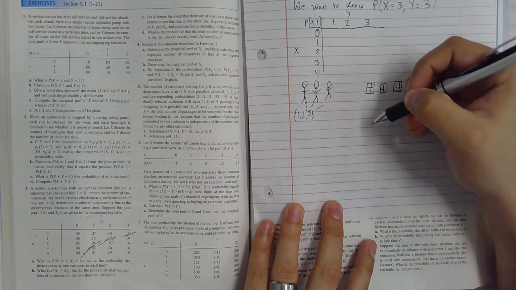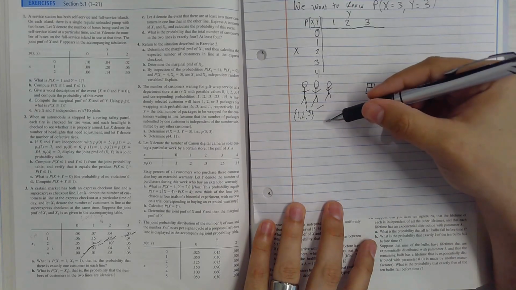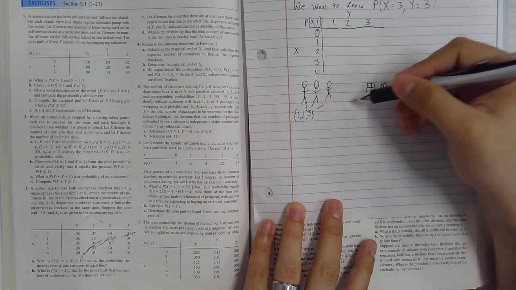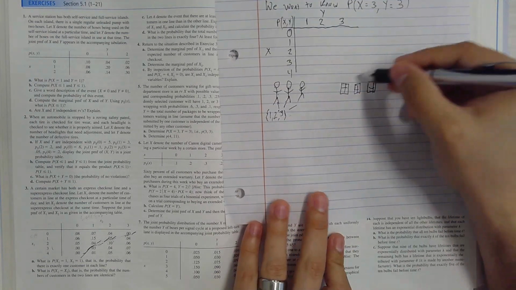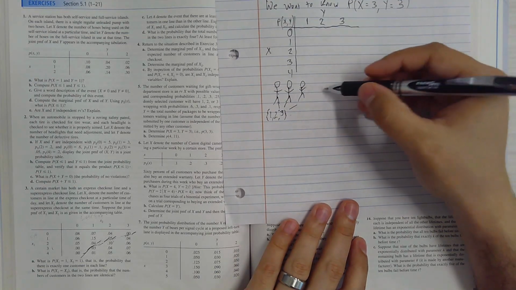Every customer can choose a number. They can't choose 0. They can choose 1, 2, or 3. And there are 3 packages to be wrapped.